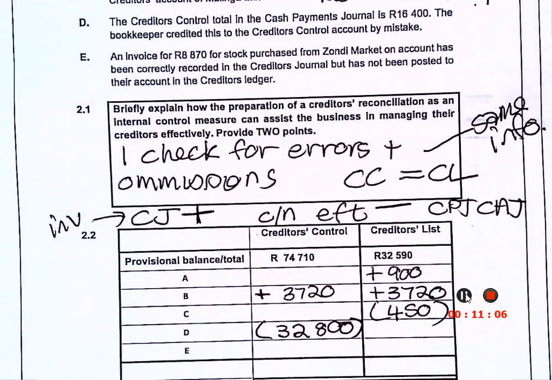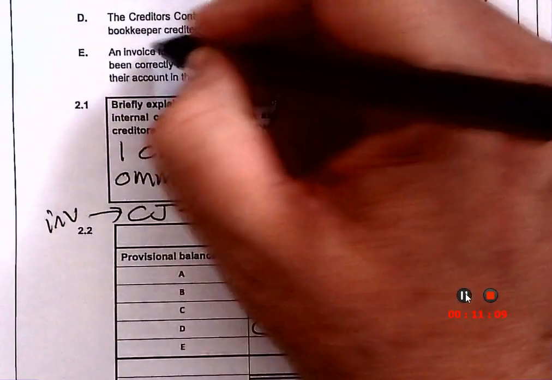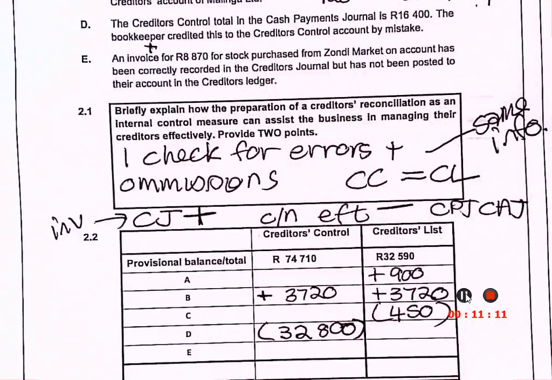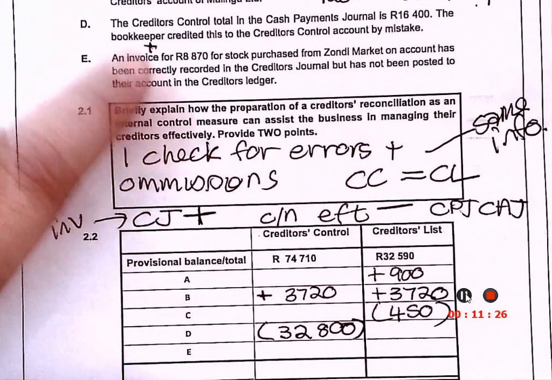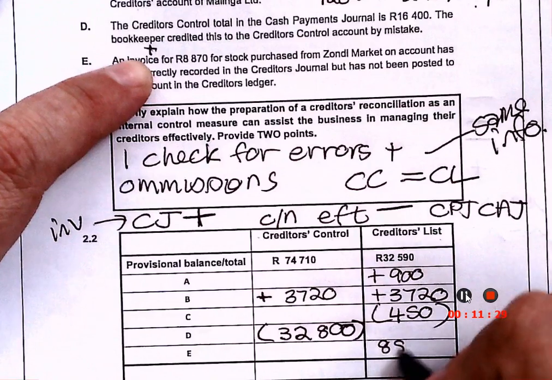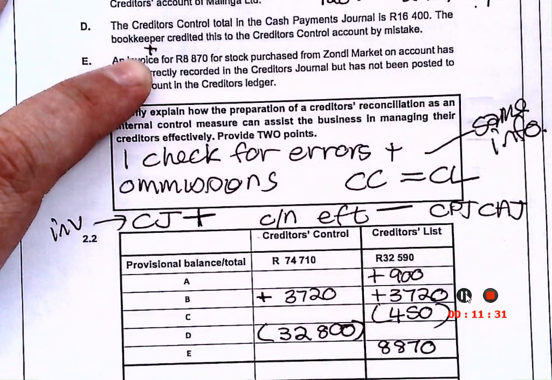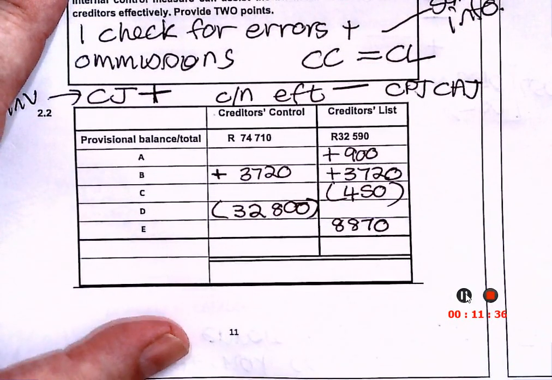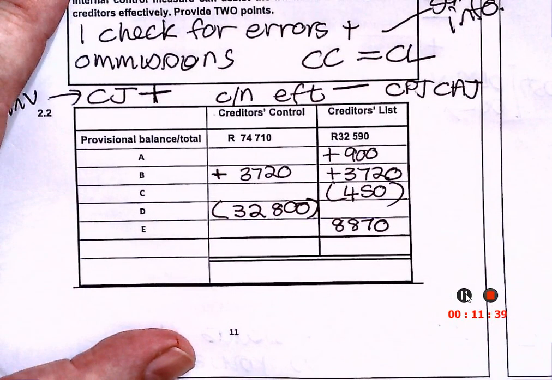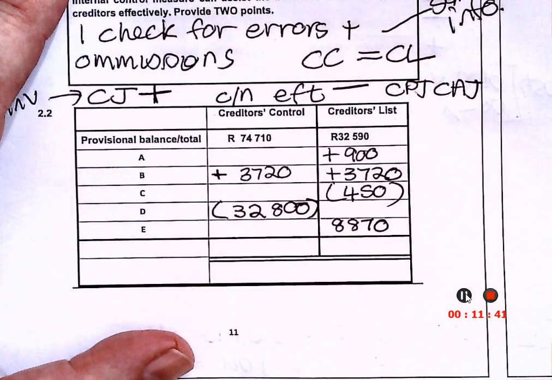The invoice of 8870, invoice is a CJ, meaning it's a plus, for stock purchased from Zondi has been correctly recorded in the CJ, so my control is fine, but has not been posted to the account of the creditors ledger, so the list is wrong and it's a plus, so I put it in. And now I total both sides and they should be the same. Okay, I'm going to show you. Can anybody give me a total on either side?